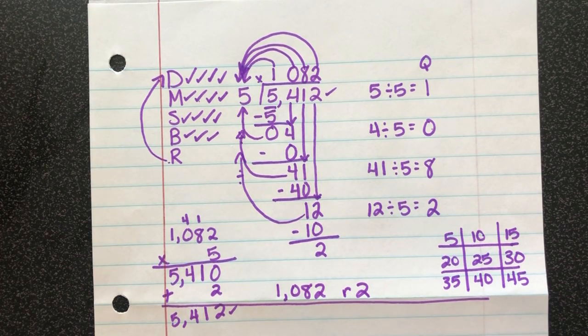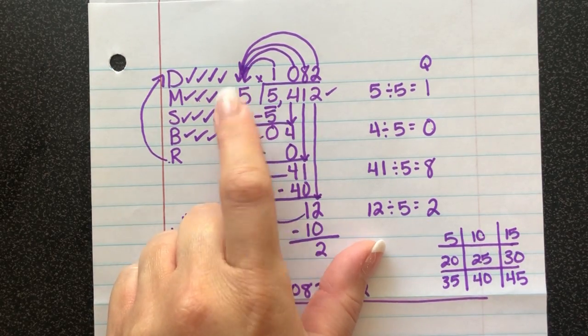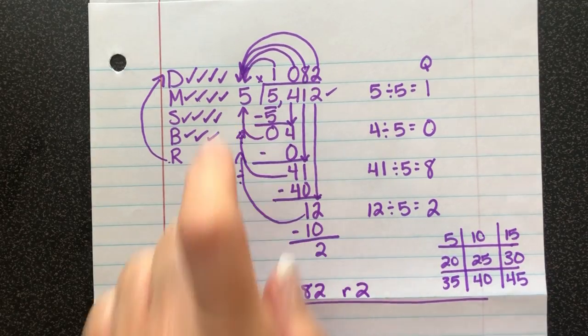Okay, that's it for this video. Next video will be 4-digit division as well, but the first digit in the dividend will not be divisible by the divisor. So stay tuned for that.